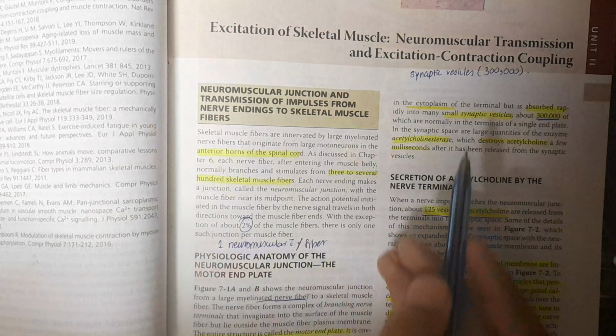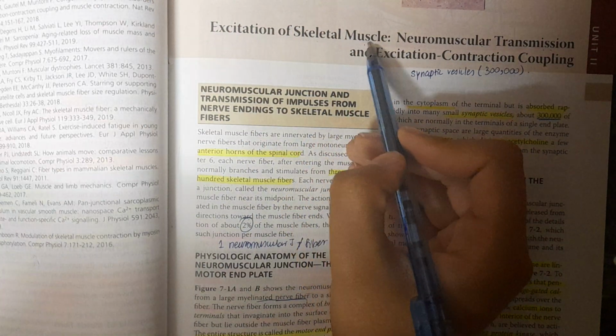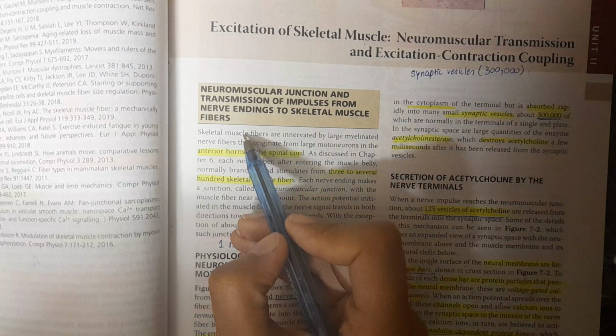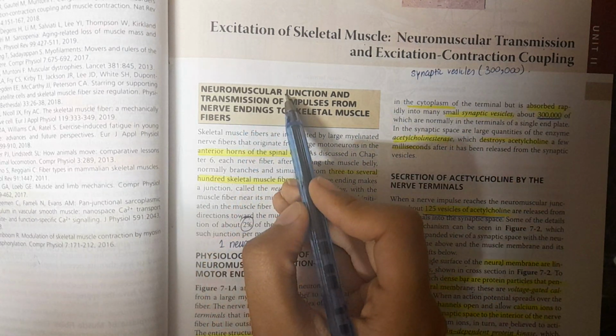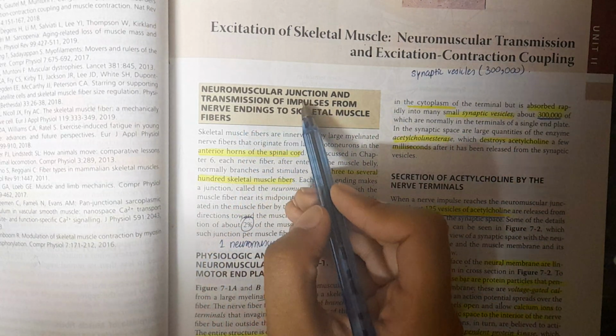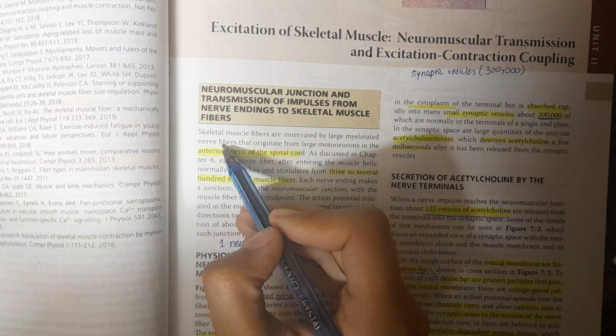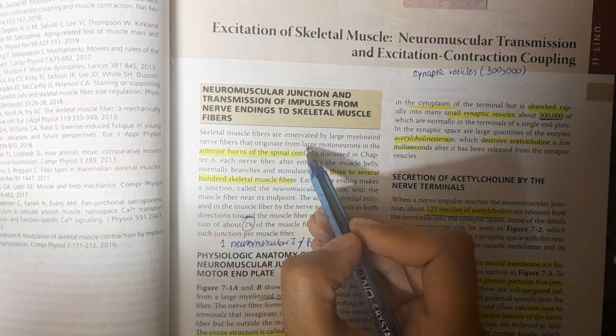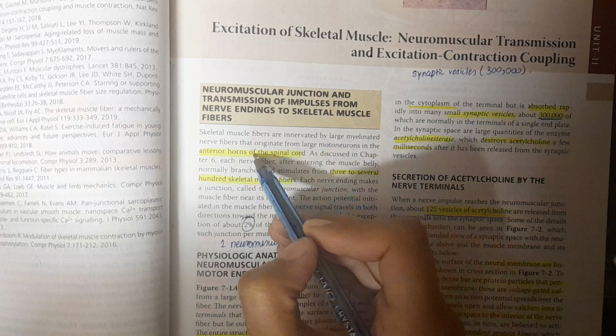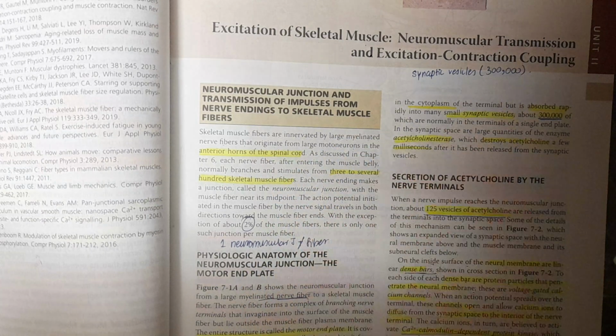Bismillahirrahmanirrahim. Now we come to the topic of excitation of skeletal muscle. They are saying what a neuromuscular junction is and how the impulses are transmitted, right? Skeletal muscle fibers are innervated by large myelinated nerve fibers, and they originate in large motor neurons in the anterior horns of the spinal cord. What do I mean by this? Look at this diagram.